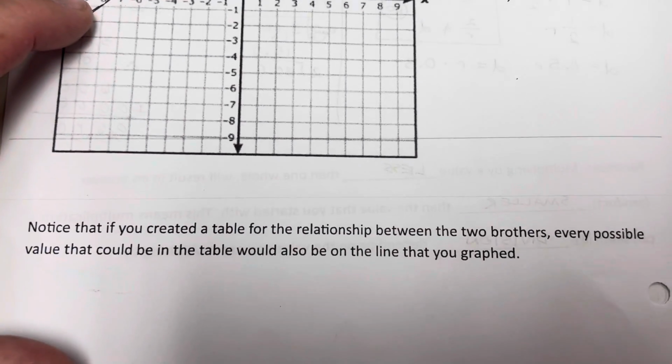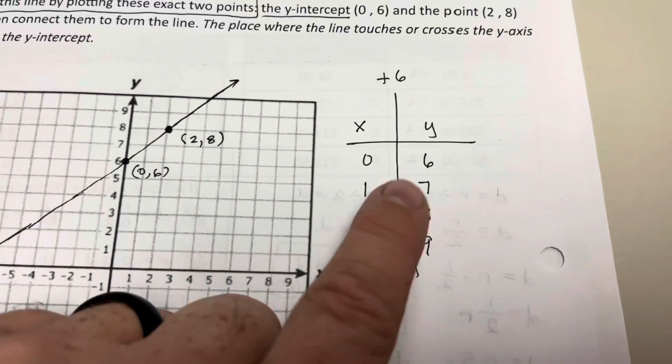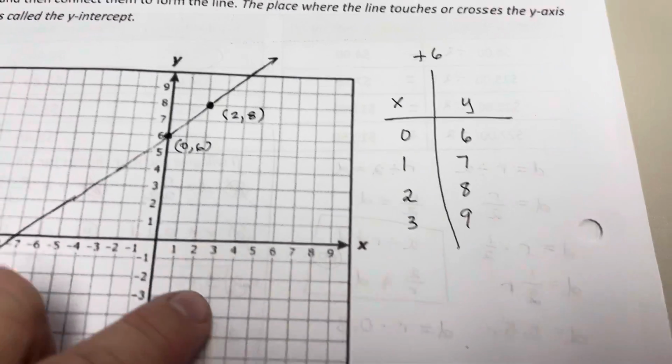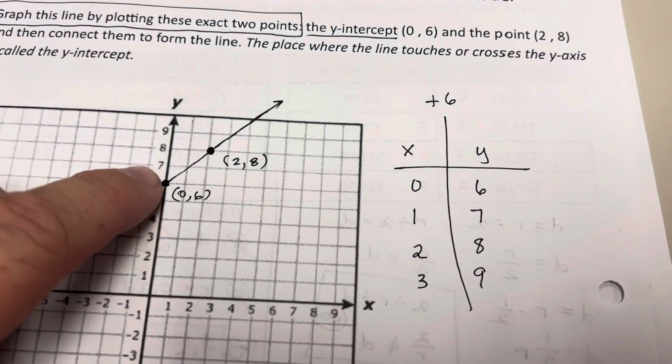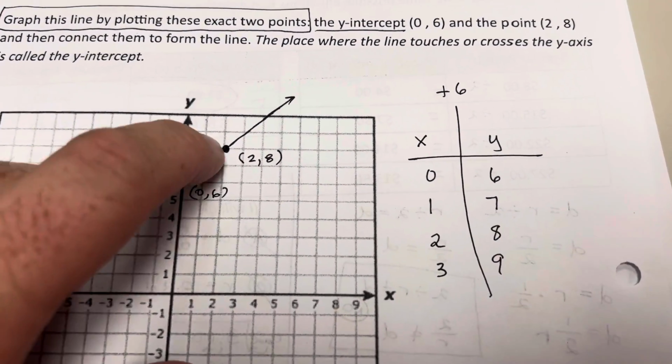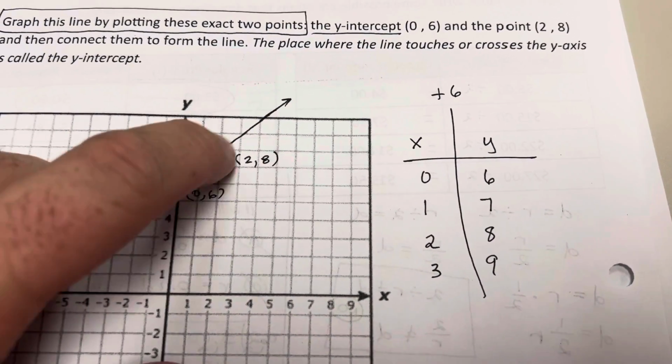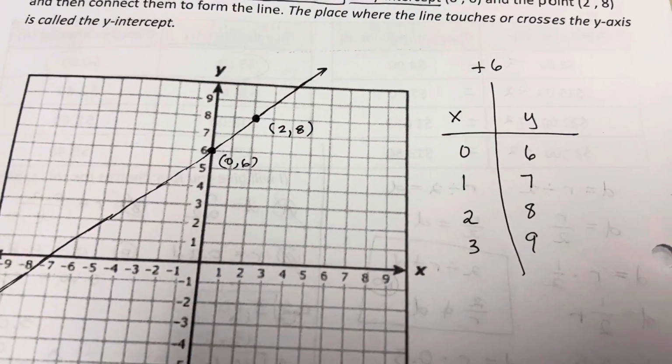And also down below, it says that if you create a table for this relationship, which we have here, every single one of these values in the table would also be a plotted point on this line. They would follow that line because they share that adding 6 relationship.